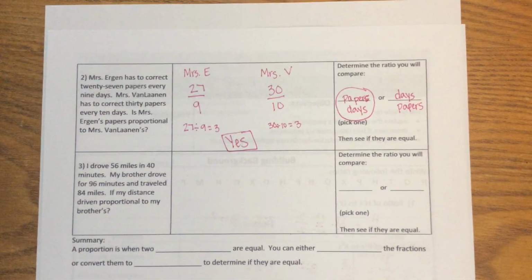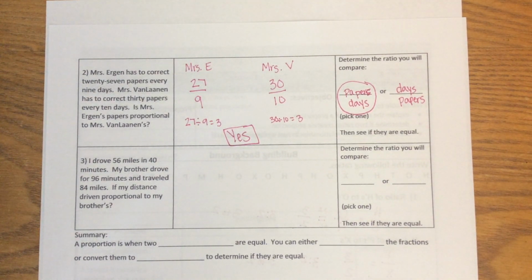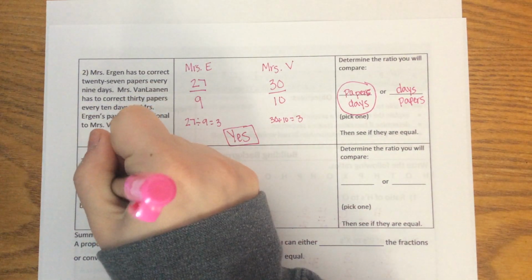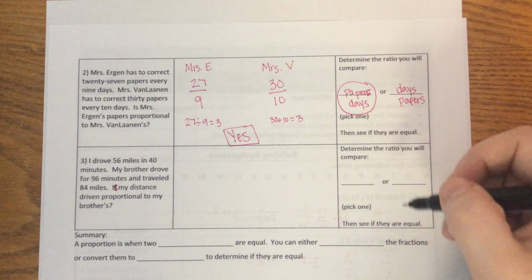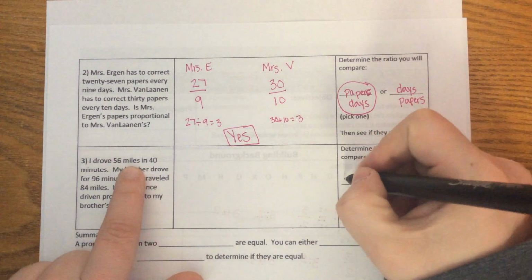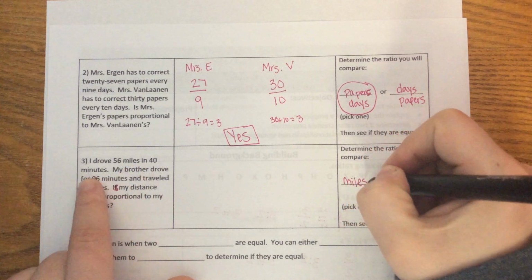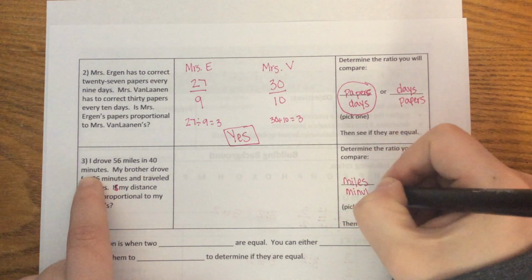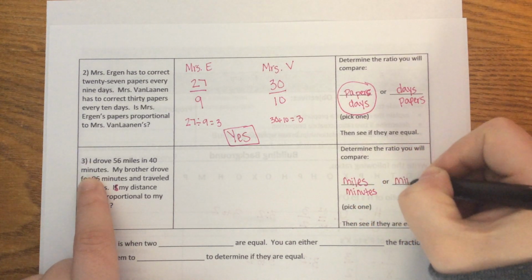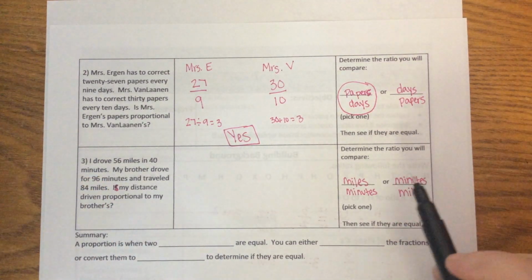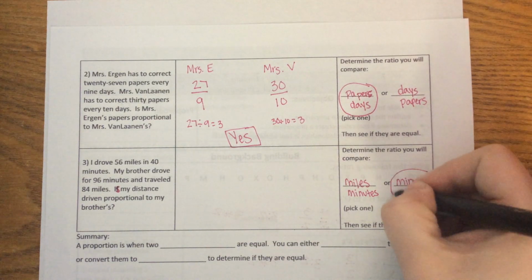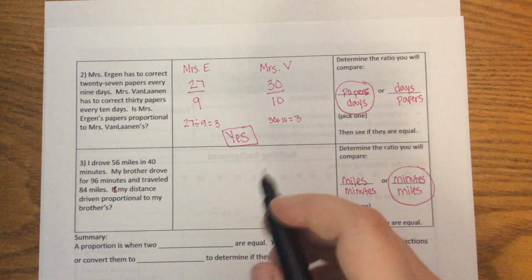Okay. Last one. I drove 56 miles in 40 minutes. My brother drove for 96 minutes and traveled 84 miles. Is my distance driven proportional to my brother's? So we need to decide what two things we can compare. So it looks like we have miles and minutes. Okay, or we could switch that around and put minutes on top and miles on bottom. Doesn't matter which one you use as long as you use it for both of them. I'm going to go with this one this time. So I'm going to start with my minutes on top.